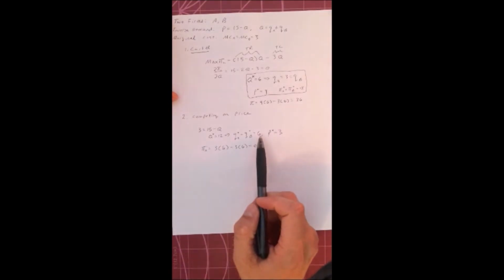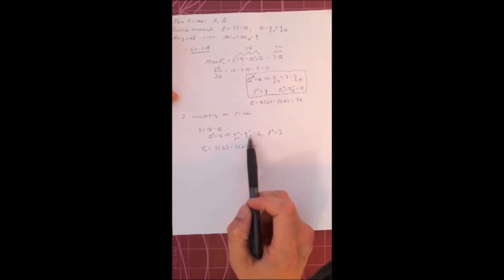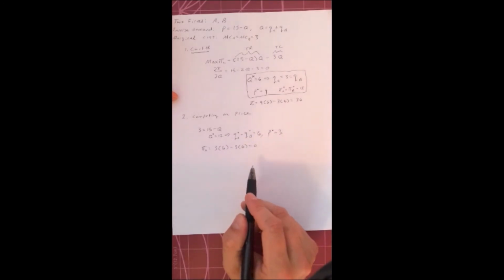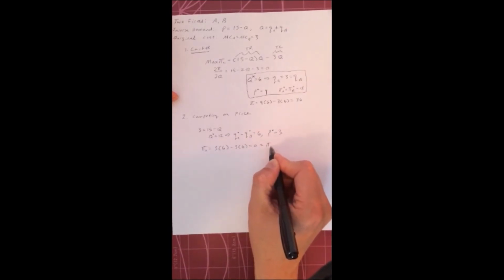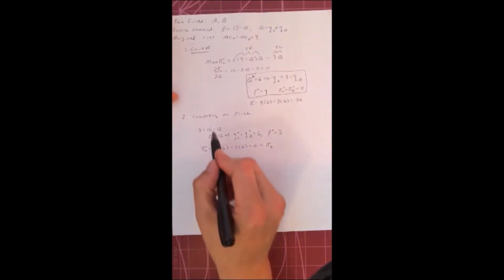In this situation, each firm is going to produce 6, and we know that'll be true for firm B too. So both firms earn 0 profits.